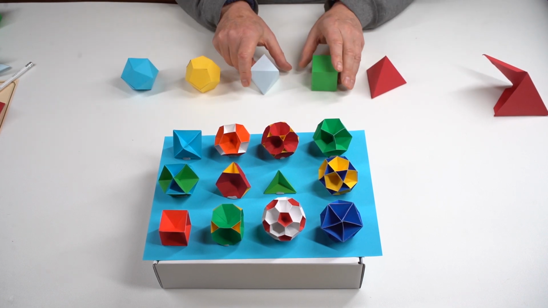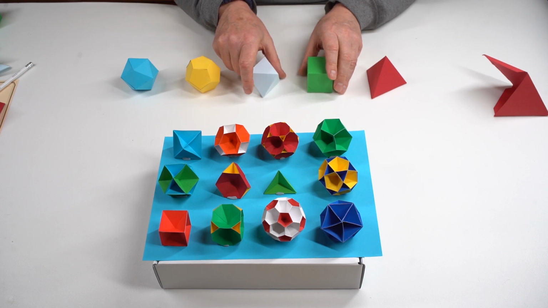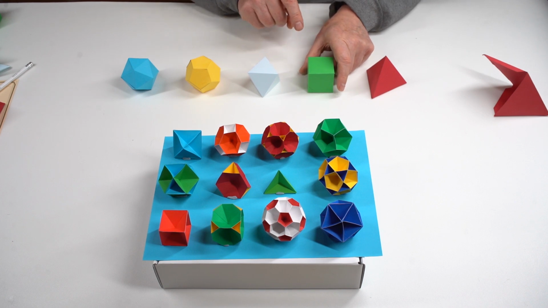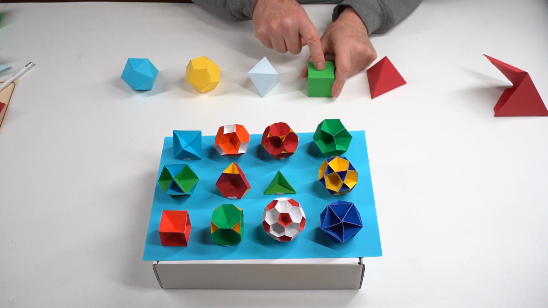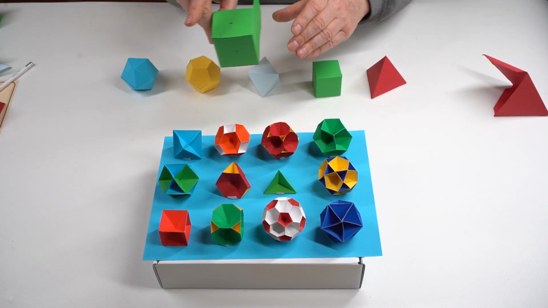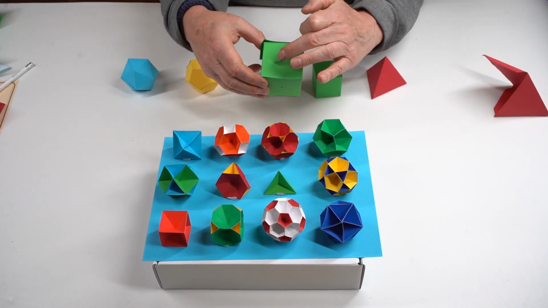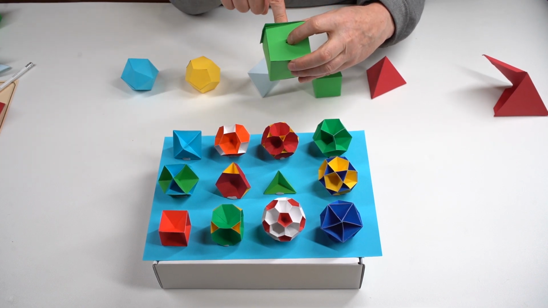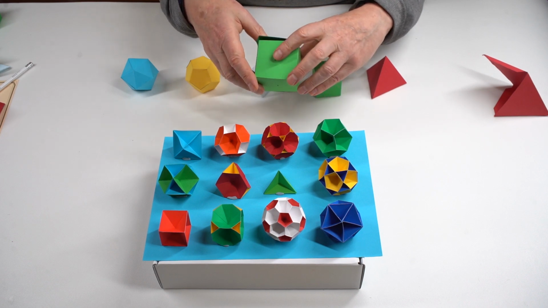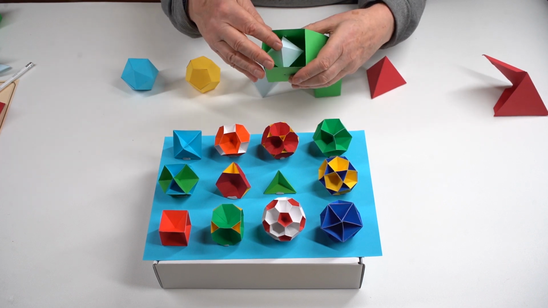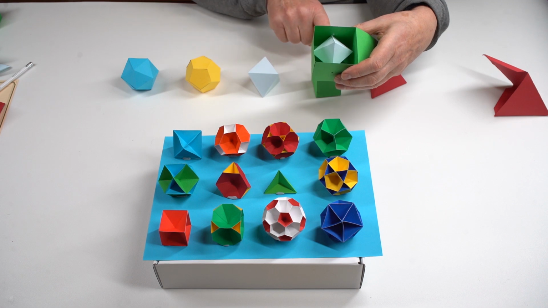Now these shapes are related to one another in a special way. For instance, these shapes are said to be duals of one another. If you join the center of the face here to the center of this face here, that is to say, you join that point to that point to that point to that point, making a new shape. And when you look inside, you'll find that what you've actually formed is an octahedron. So this is the dual of that shape.